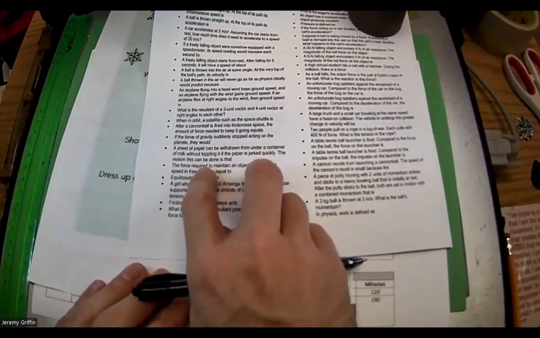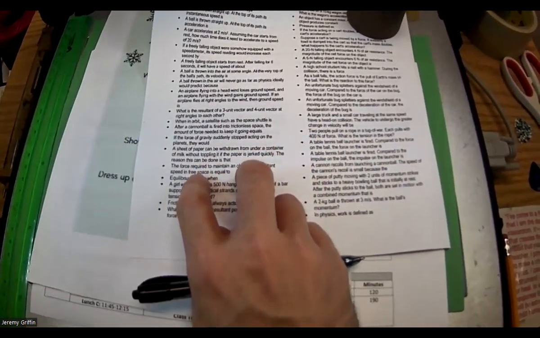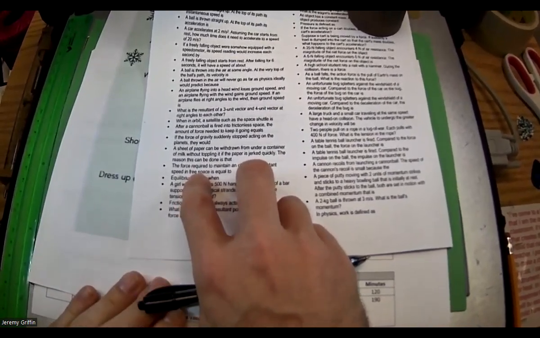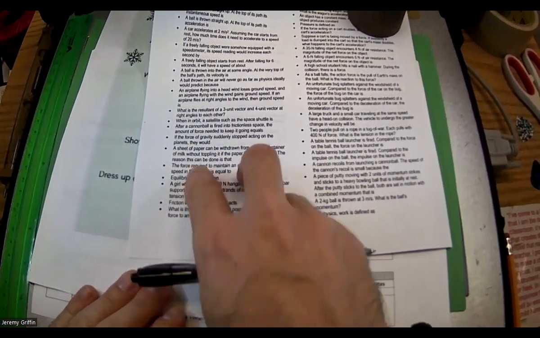The force required to maintain an object at constant speed in free space. Oh, we just answered this. 0 newtons, right? 0 newtons. It's just going. Voyager 1 spacecraft, it's just going.